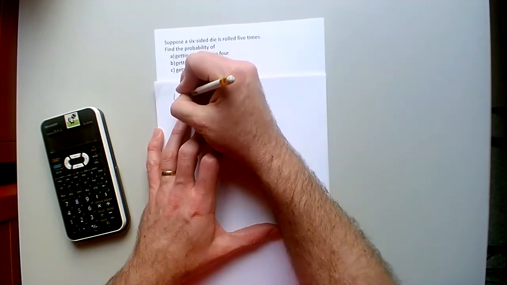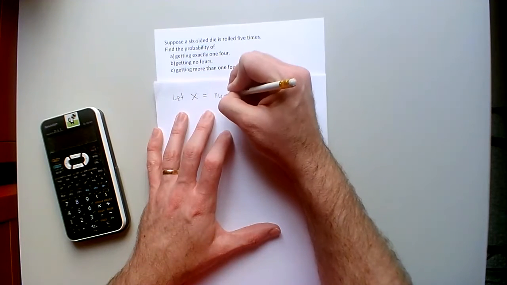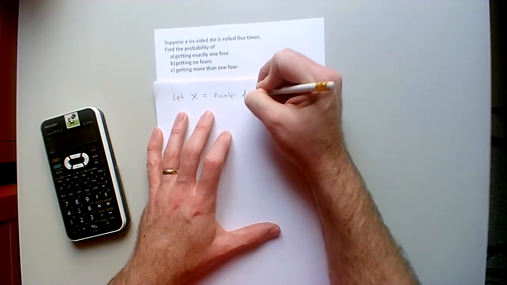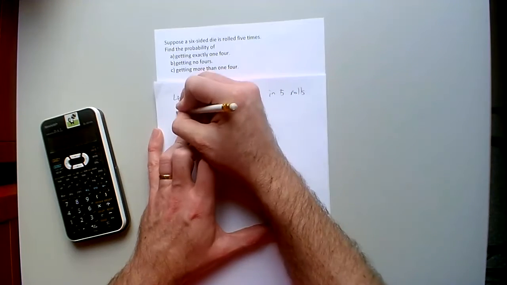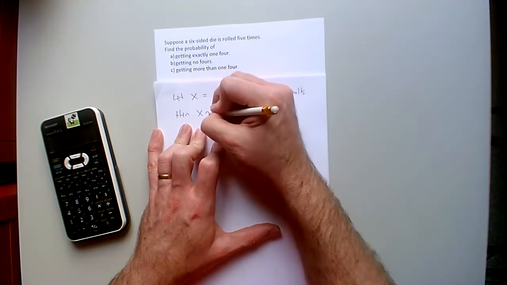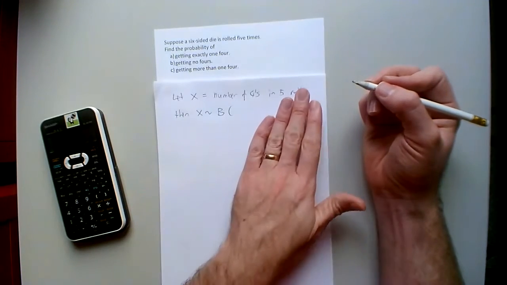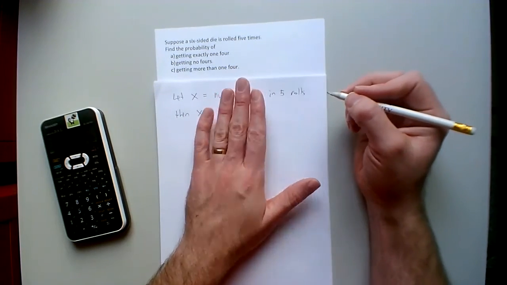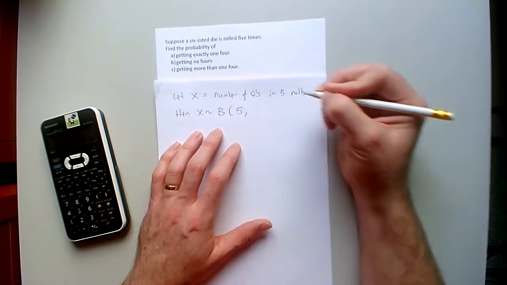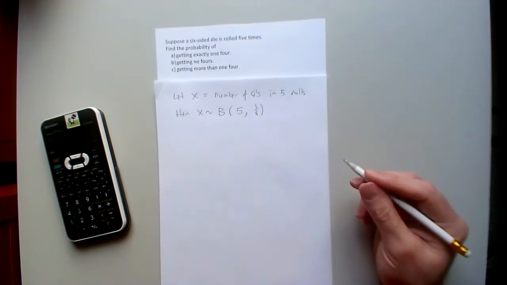So let X be equal to the number of 4s in 5 rolls. Then X is going to be a binomial random variable because I've done 5 trials and each of them has the same probability of success. So it's 5 trials and the probability of success is 1 out of 6 because only one of the numbers is 4.